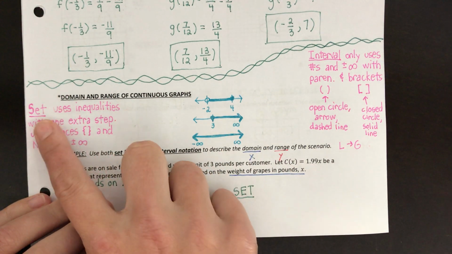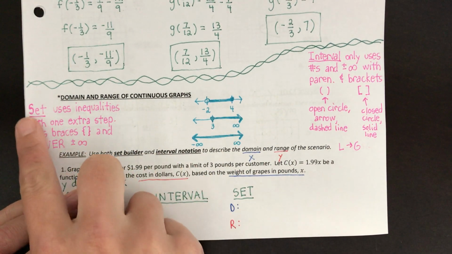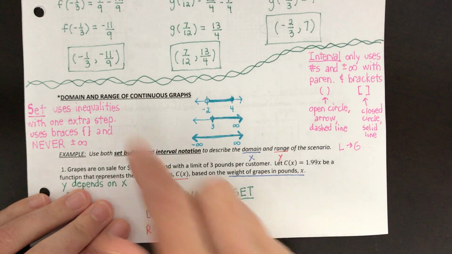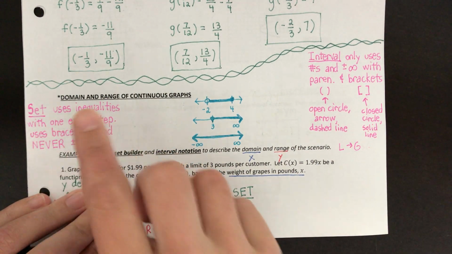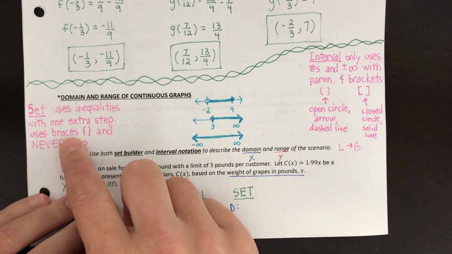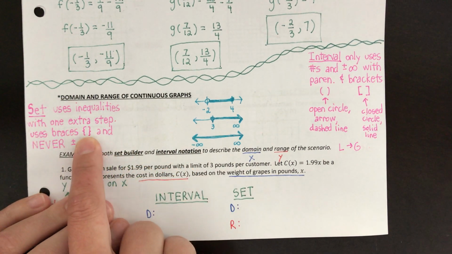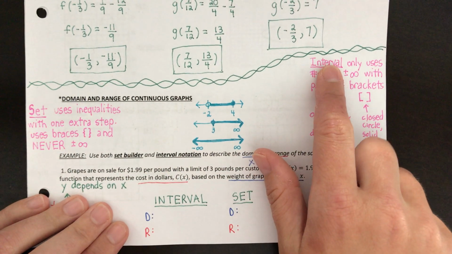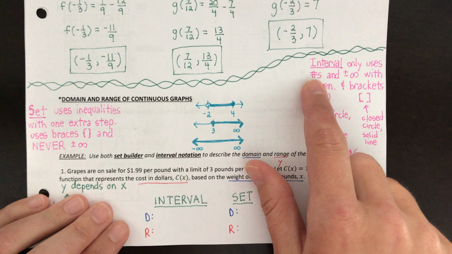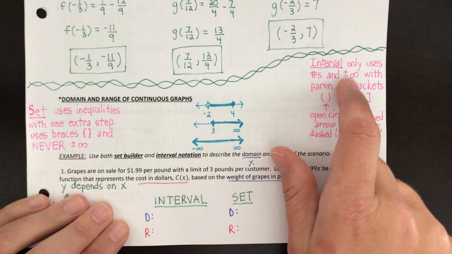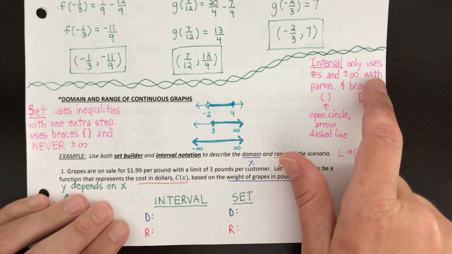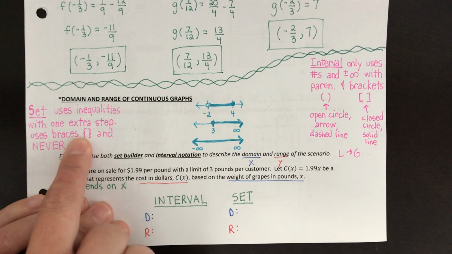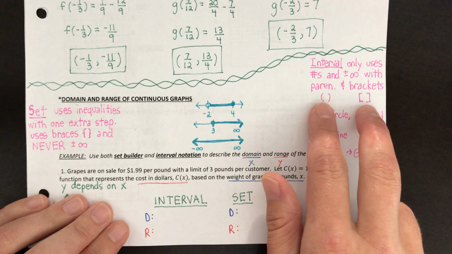So, like I said, today we're going to be using set and interval notation. So set uses inequalities, which hopefully everybody in here should be familiar with, with one extra step. It shouldn't be so bad. So it uses braces, like so, like we did in part 1, and never uses plus or minus infinity. Interval, however, only uses numbers, so values, and it is allowed to use plus or minus infinity. And we use parentheses and brackets only with interval. So braces with set, parentheses and brackets with interval.